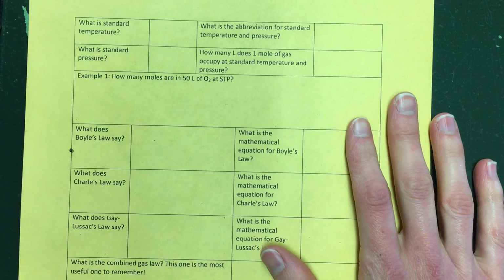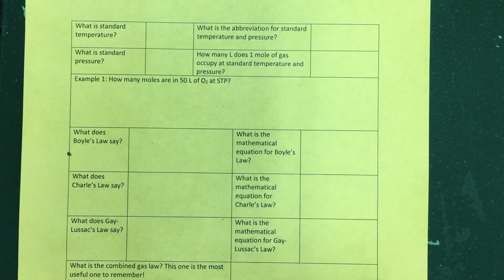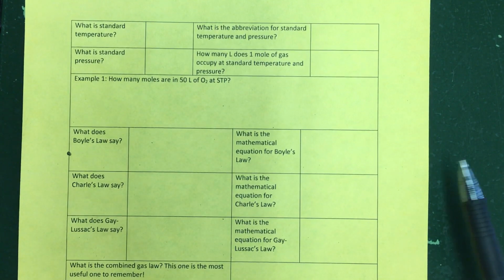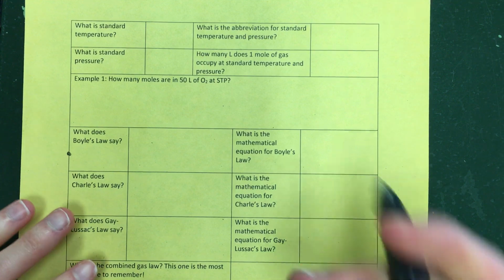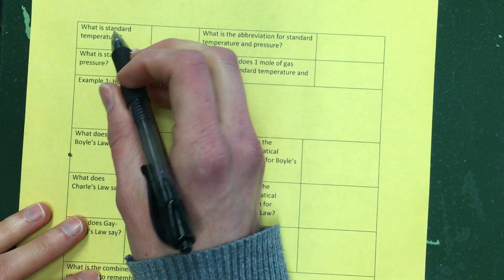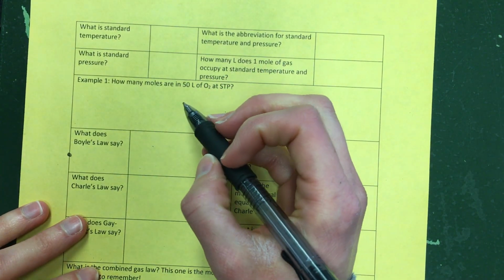Hey guys, so in this video we're going to talk about the gas laws. So there's a few of these. We're going to talk about what they mean, how you do math with them, and all kinds of stuff. So before we get into these gas laws that I've been talking about, we need to talk about something called standard temperature and pressure.